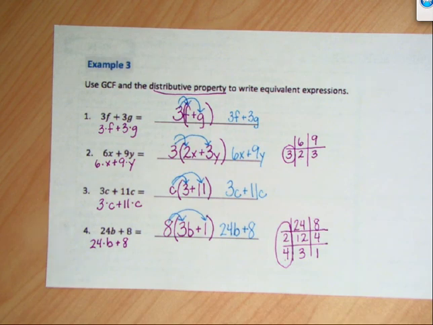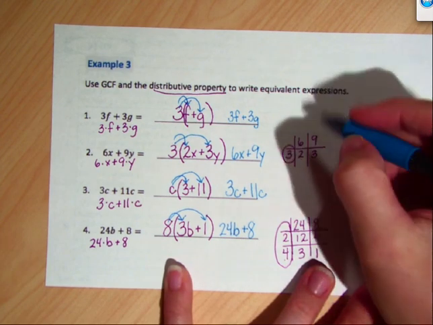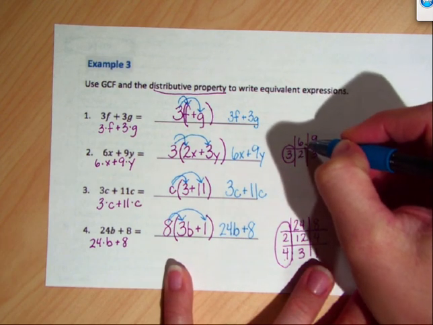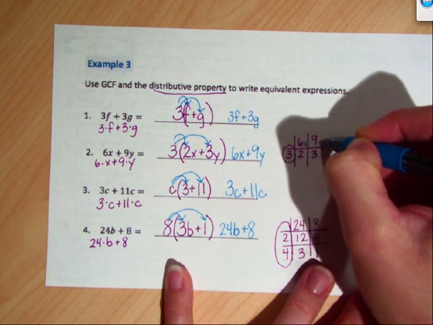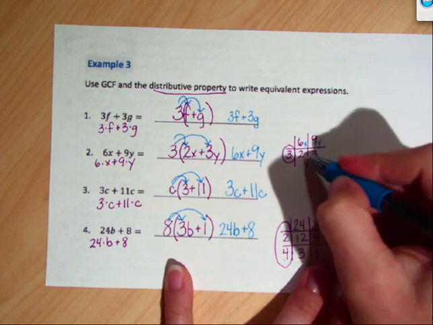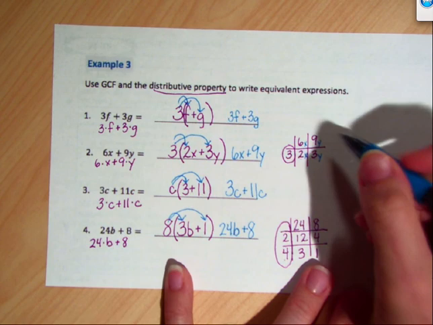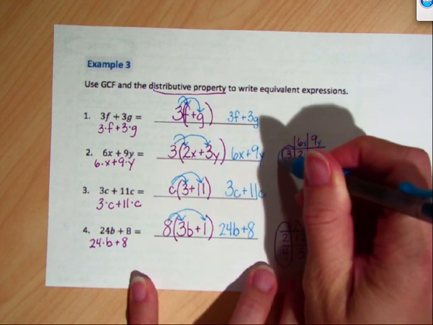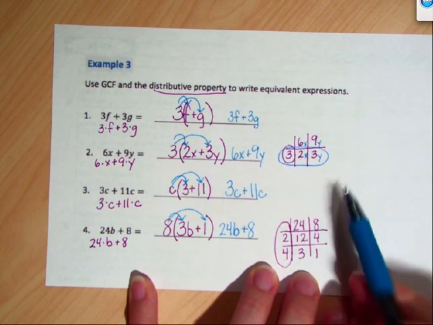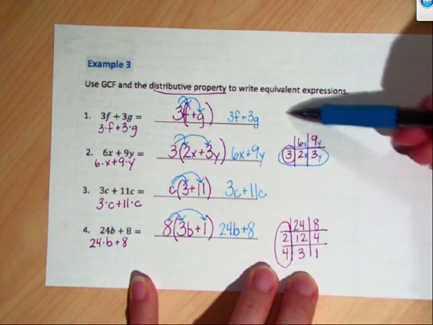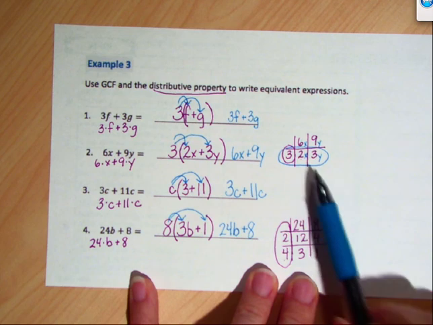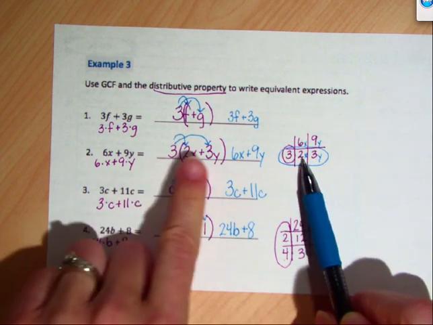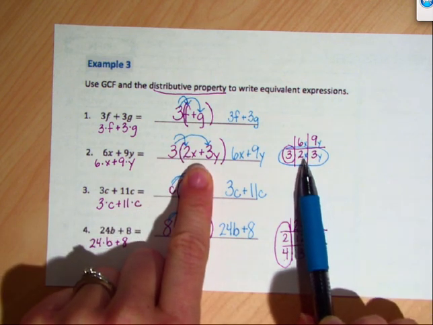Now, here's my trick, and it will work for almost every one of them. If you put the variable in here, let's pretend that we put the variable in here. This was x, and this was y. So if we keep that variable the whole time and we bring it down, 3y, 2x, when we are done, this very bottom one, with the greatest common factor, and sometimes it's two numbers, but this part right here is this part right here. Look at that!